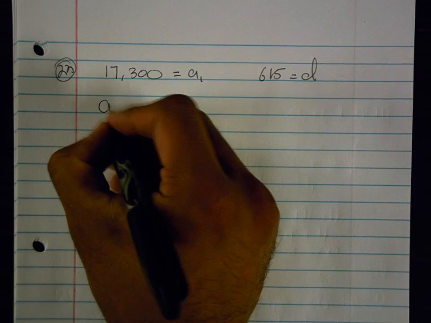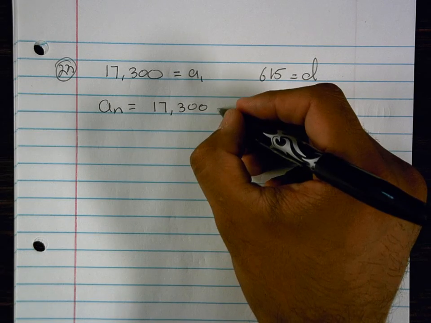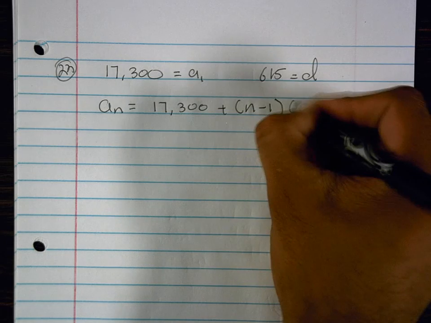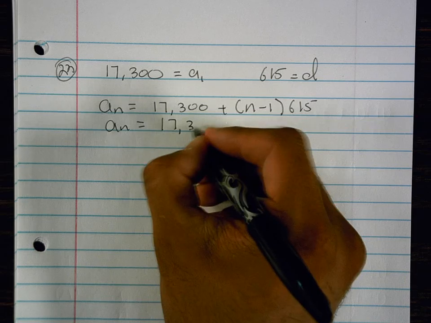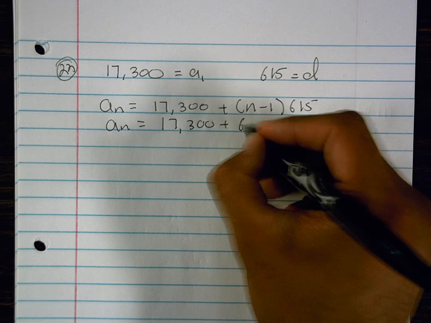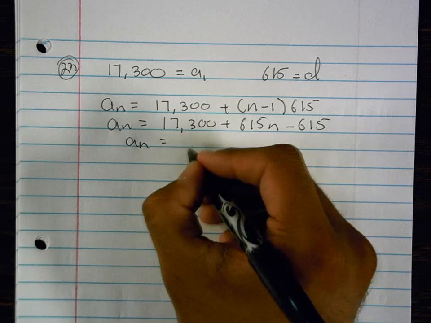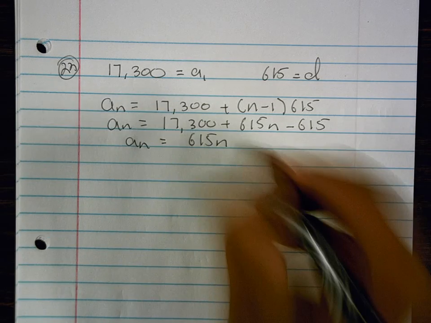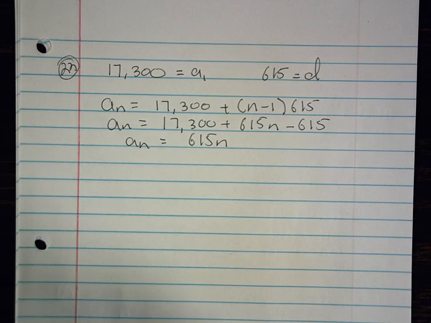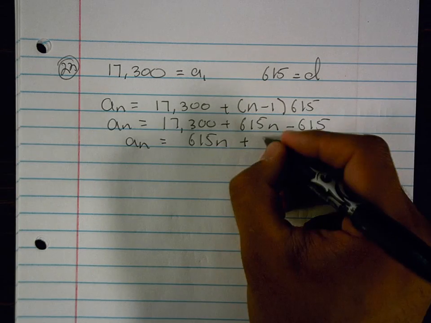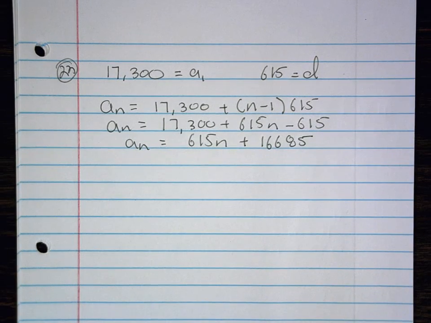And so we're basically looking at a sub n equals a sub 1 plus n minus 1 d. So let's simplify this down. Let's look at 17,000 plus 615n minus 615. Combining like terms, 615n and then 17,000 minus 615 equals plus 16,385. Okay, so that's the general rule or the equation, a sub n.